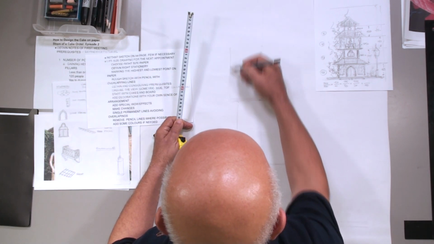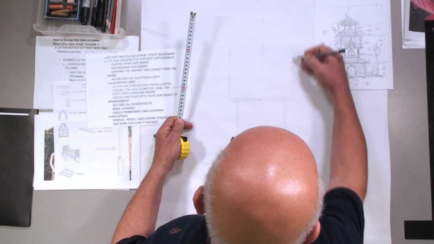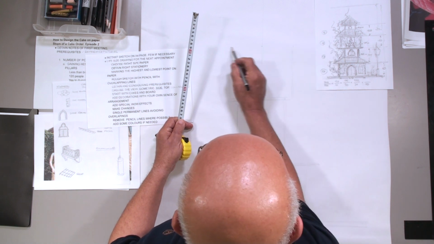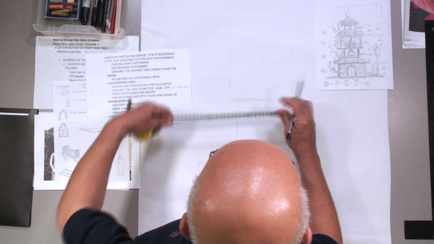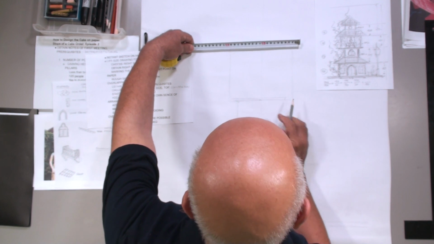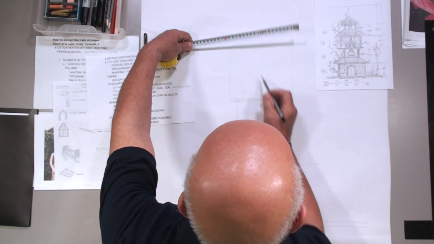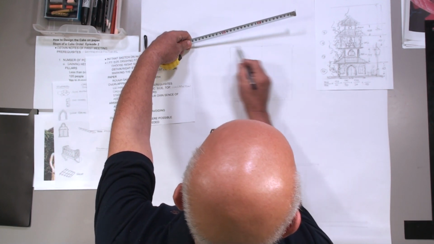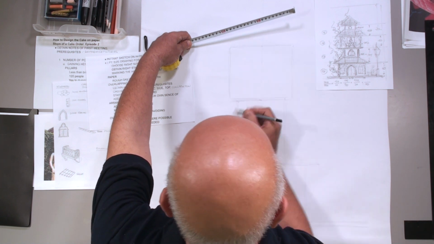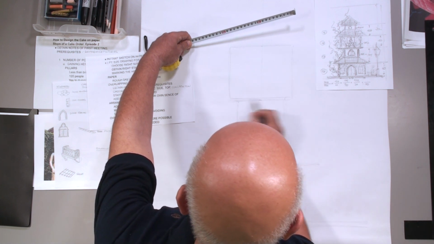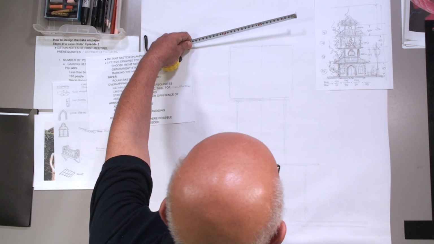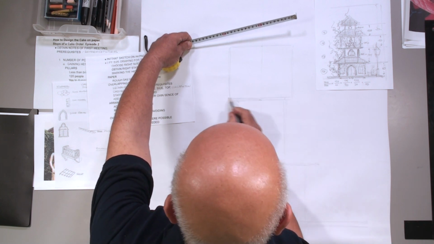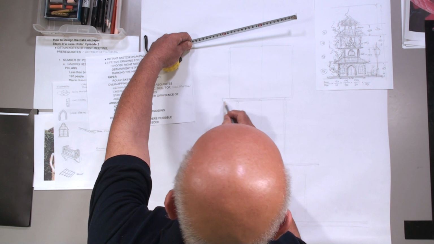So that will be then the balcony level where the beautiful Juliet is looking down. All right. So that will be then like this. So this one goes a little bit like that.